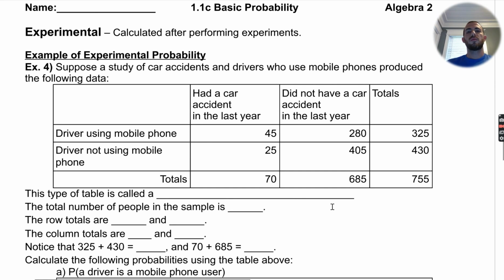Right, so experimental probability is calculated after an experiment is performed. Looking at this table, it was an experiment of people that used their phone while driving and people that didn't, and seeing if they got in an accident. So first, this type of table is called a two-way table.